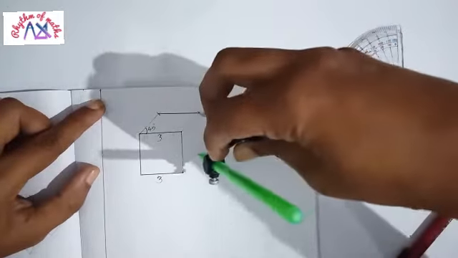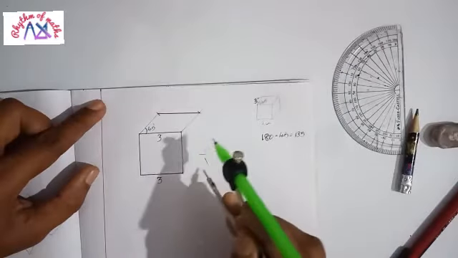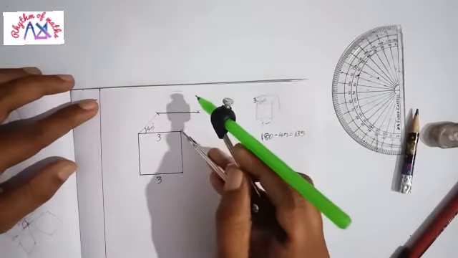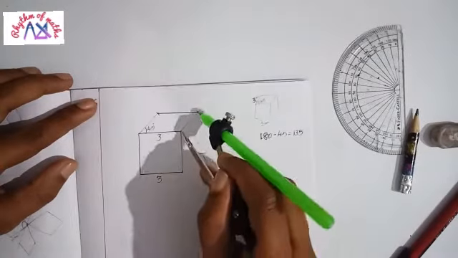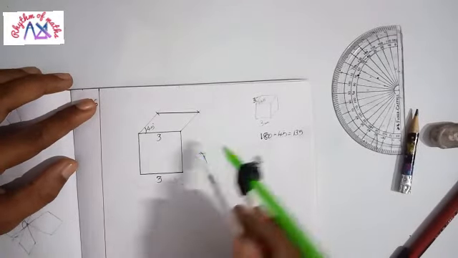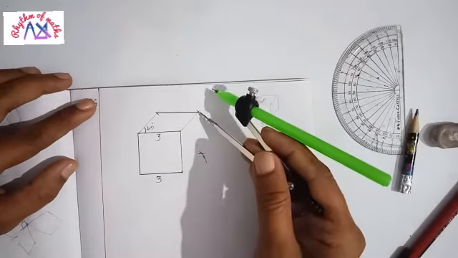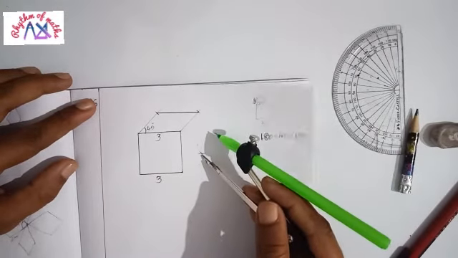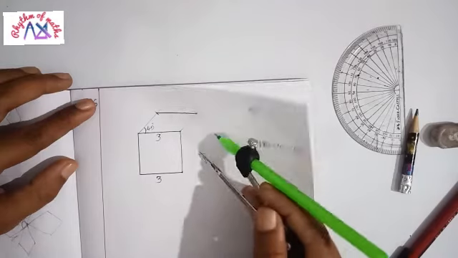Okay, again 2 centimeter measurement we need. Extend this, then only it will join. Okay, so we got a point here. Now join this point to this arc joining point and from here also join.